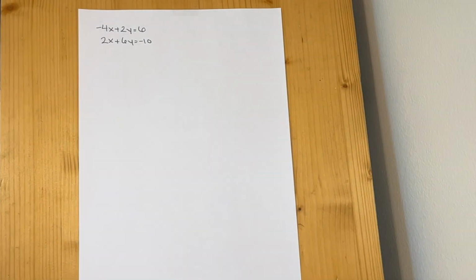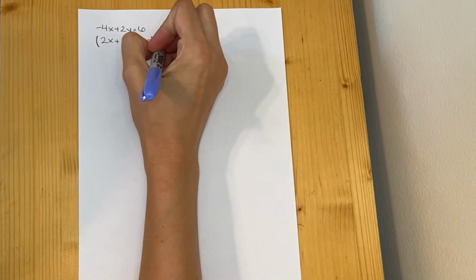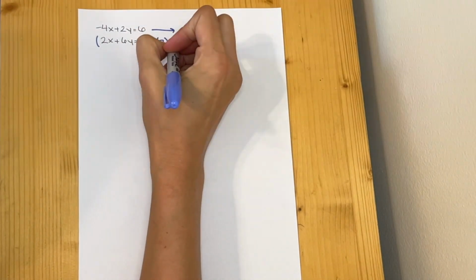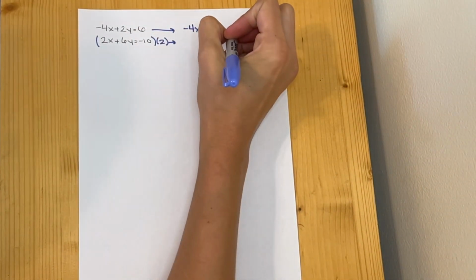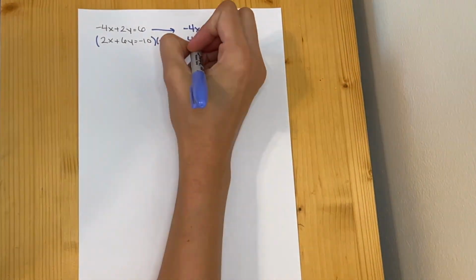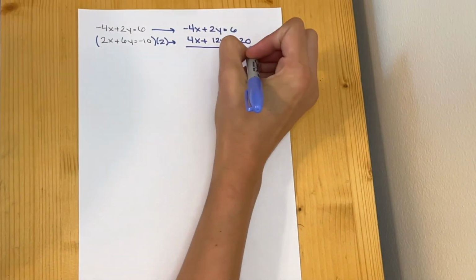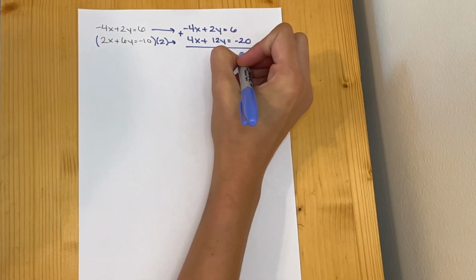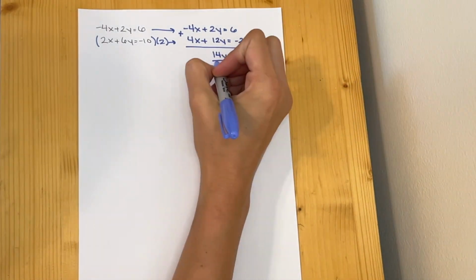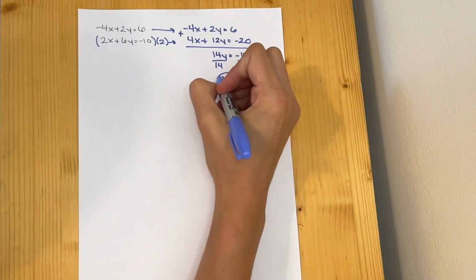Alright, last system here, let's do negative 4x plus 2y equals 6, and 2x plus 6y equals negative 10. I'm going to multiply the second equation by 2. So I get negative 4x and a positive 4x. So every term in this equation gets multiplied, we're going to add them together. The x's are eliminated. We have 14y equals negative 14. Divide by 14. We get y equals negative 1.